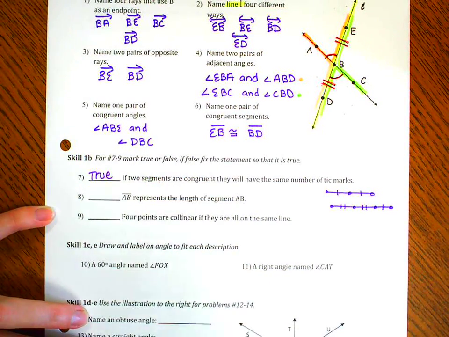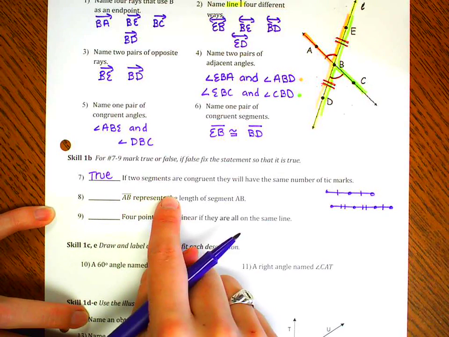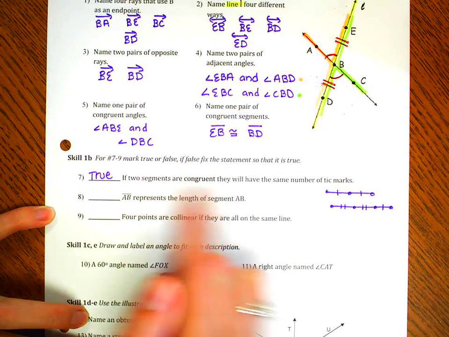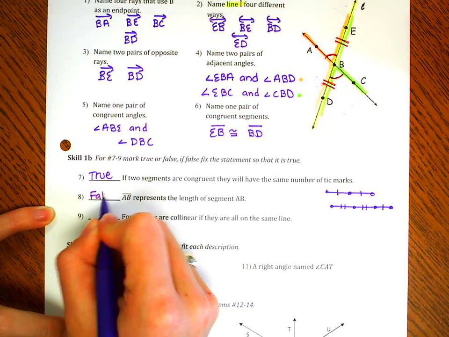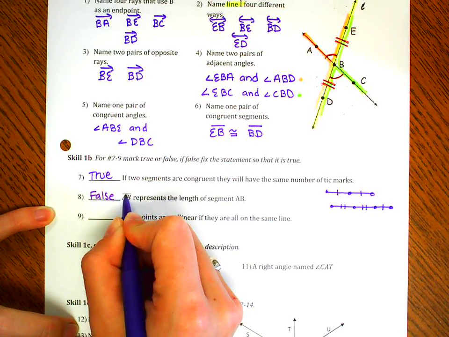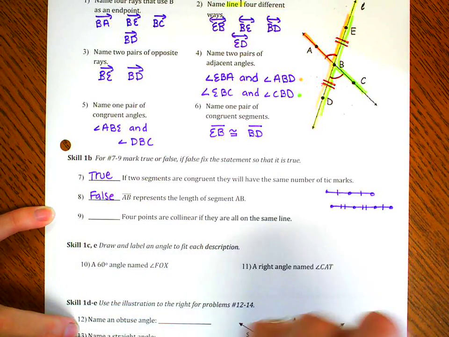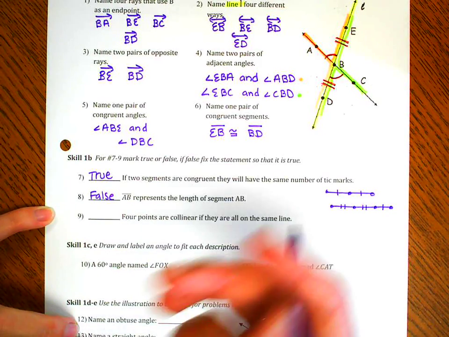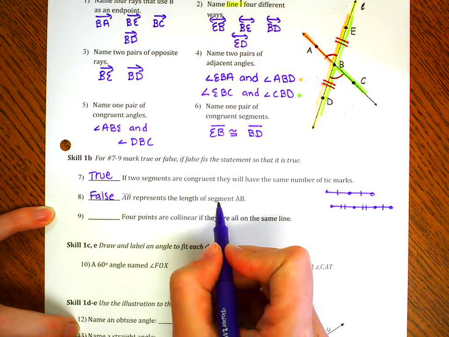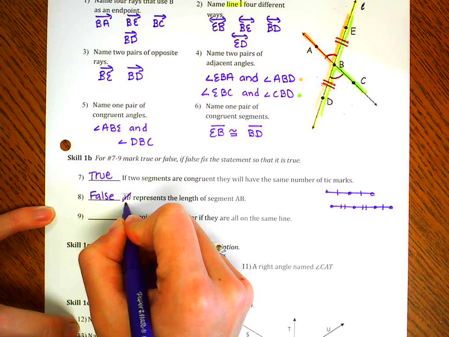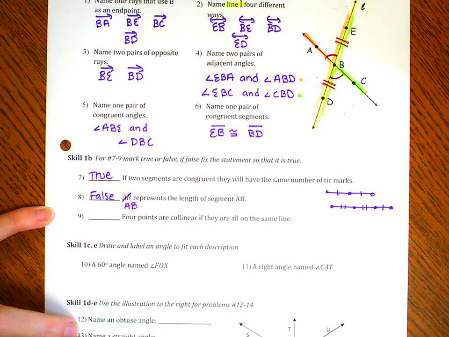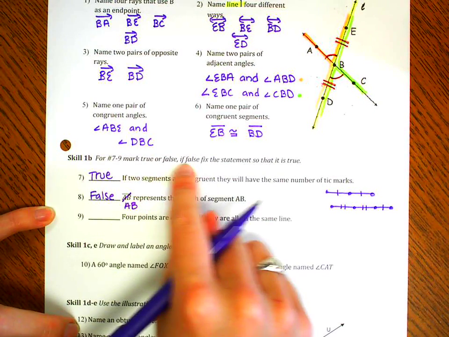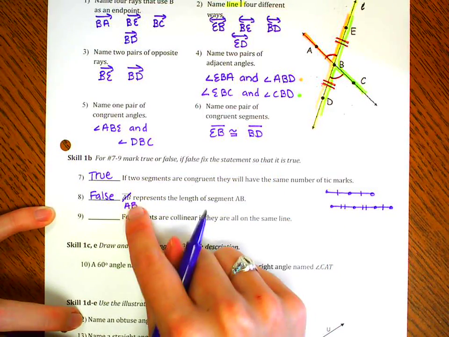So this is true. 8 says this thing here, AB with a line on top, represents the length of segment AB. Well, that's false because we talked about how AB with the segment on top is talking about segment AB, and segment AB isn't a length, it's talking about a figure. If we want to talk about the length of segment AB, we just do AB without a line on top. It asks us to fix the statement so it's true, so that's why I made that change.